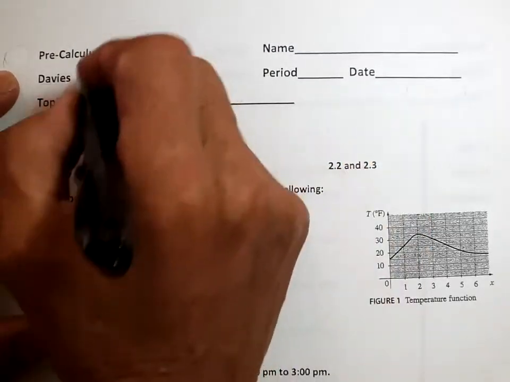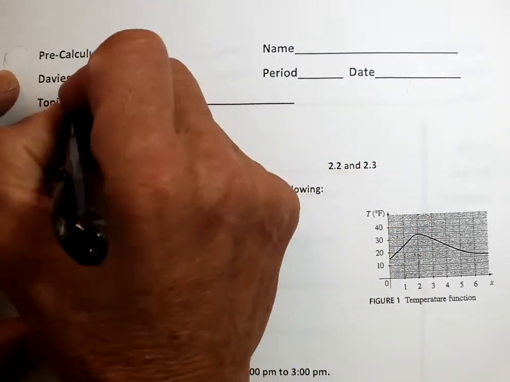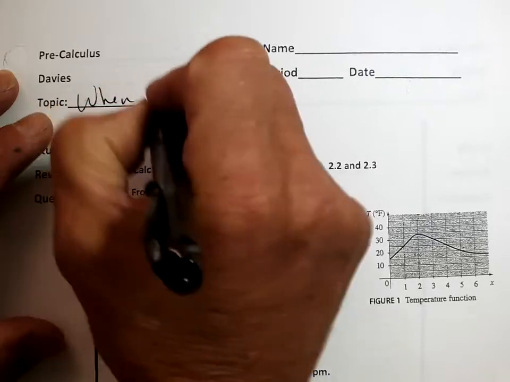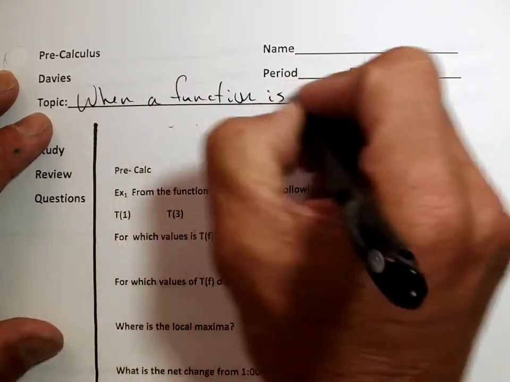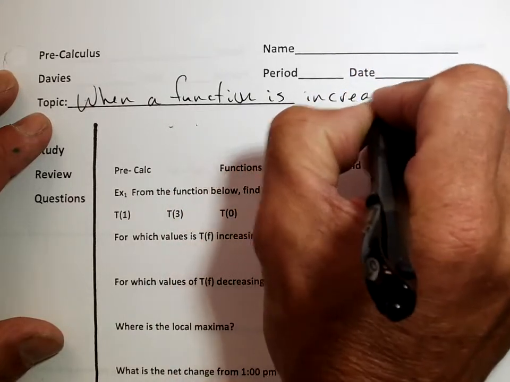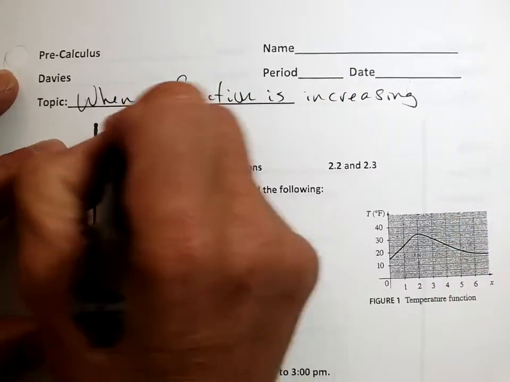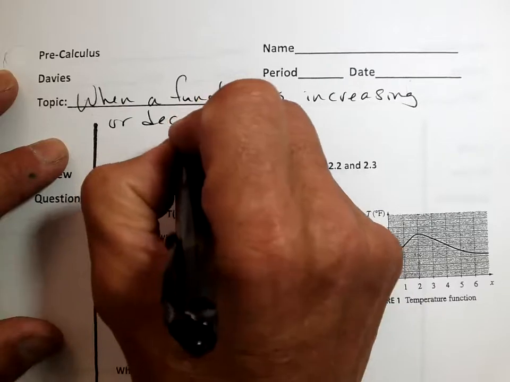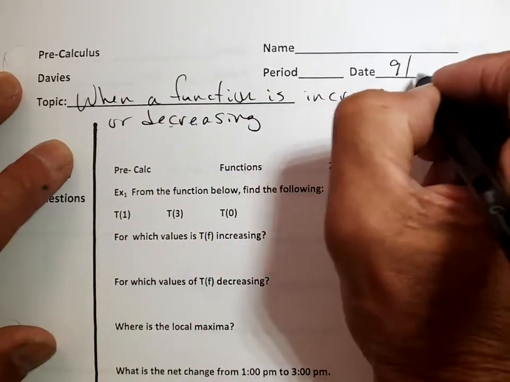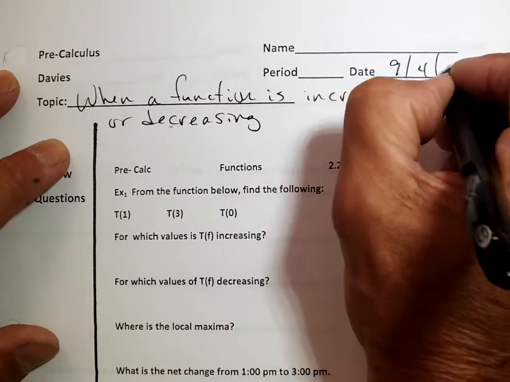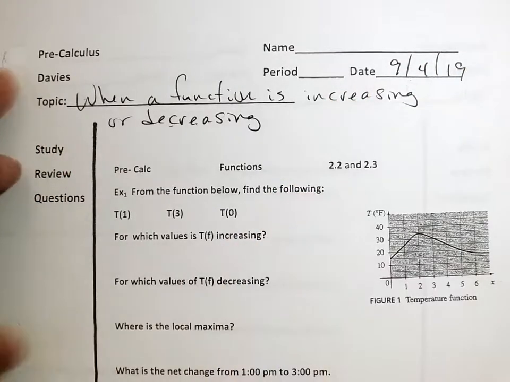Topic. We're talking about when a function is increasing or decreasing. And it is 9:4:19. Okay.